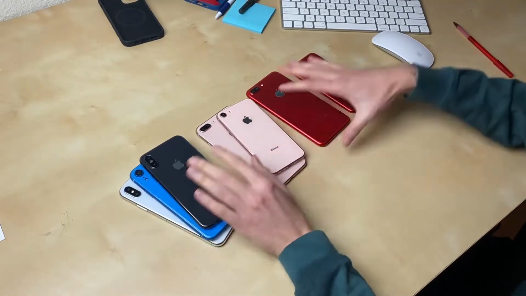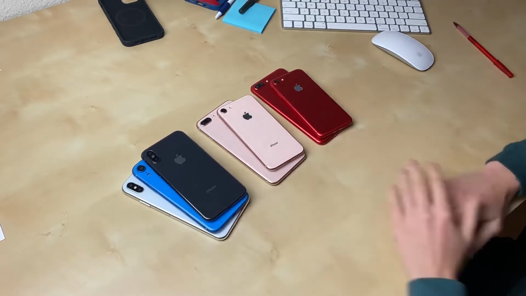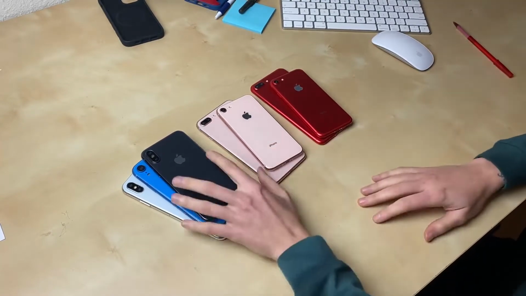Hey everyone, we're going to go ahead and look at some differences in iPhone sizes. We're going to start with the older models and work our way up. And here we have the iPhone 7 series, the iPhone 8 series, and the iPhone 10 series.